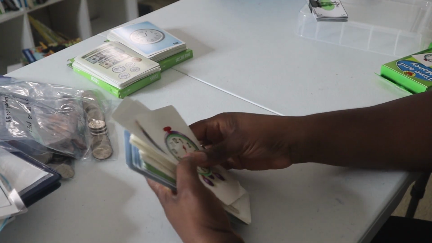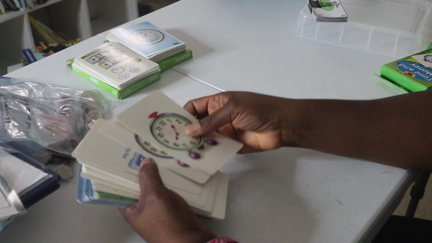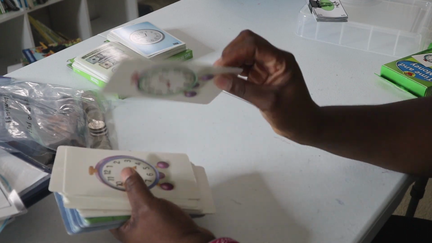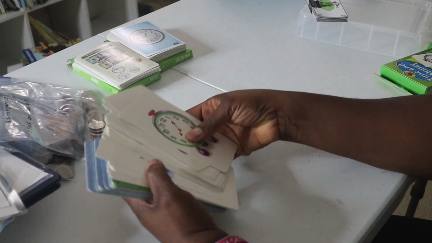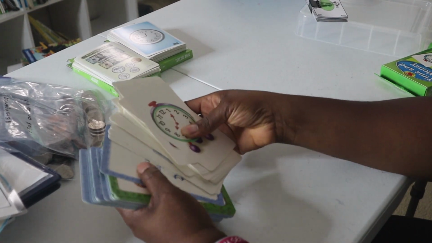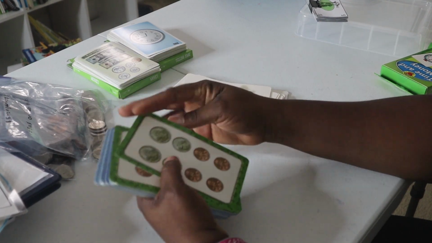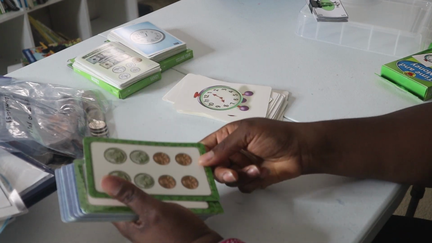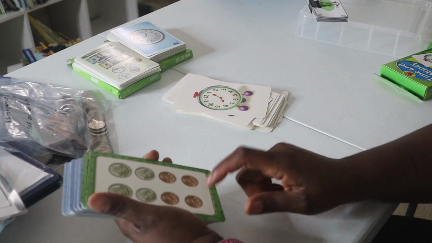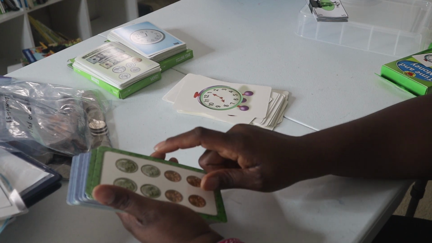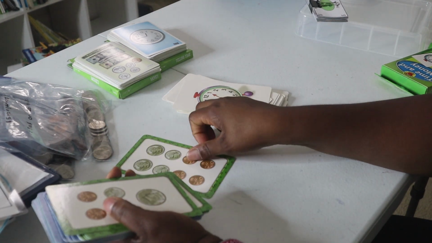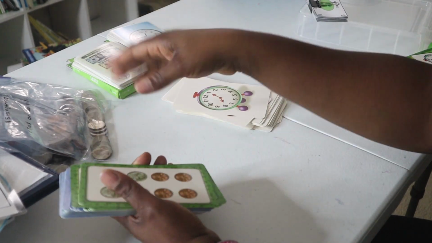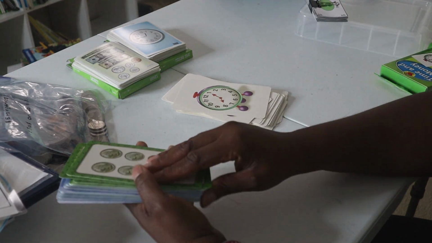So I'm still trying to figure out a more creative way to add time to that game, but that's what I'm doing. These just have the analog clock on one side, and then the digital time, so it's the exact time, digital and analog version, with different examples for the time cards. And for the money card, it has a value, 64 cents, and it has it laid out here. How I used to use these when we had just started, I would set these out and have them build it for me with the coins that we have over here.